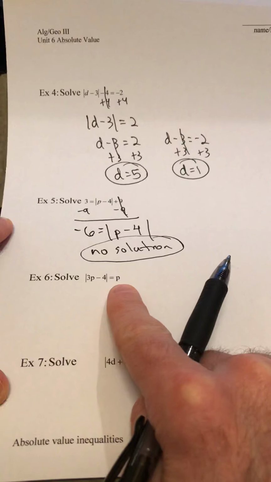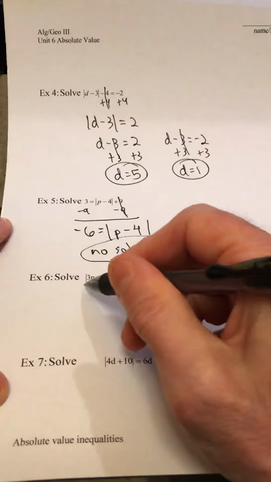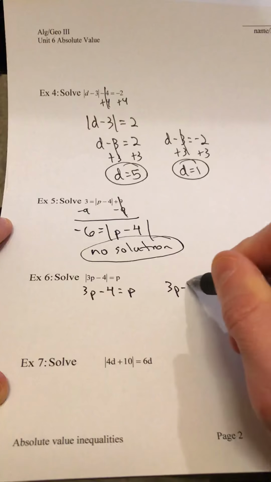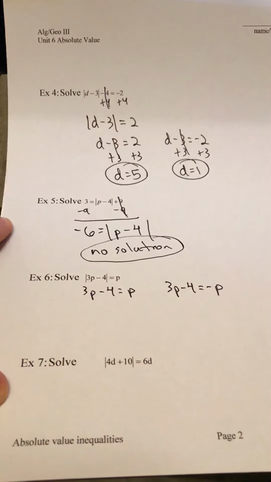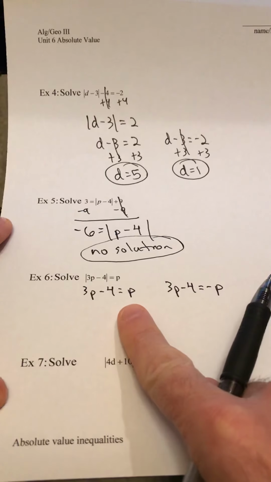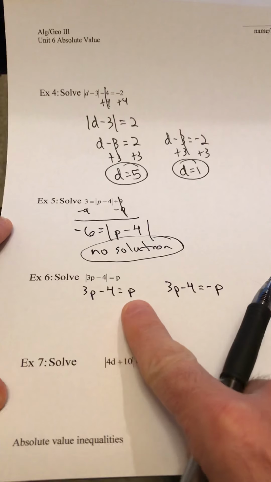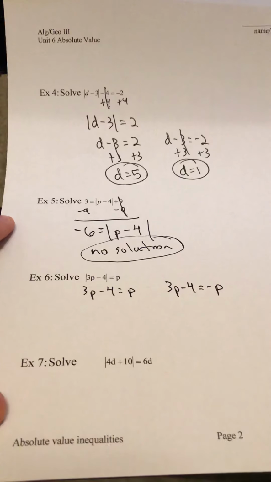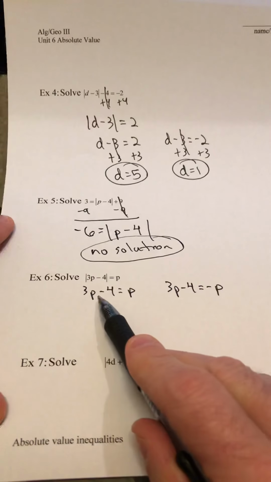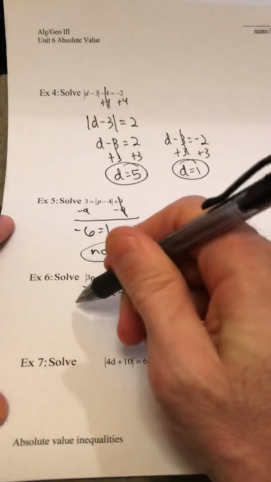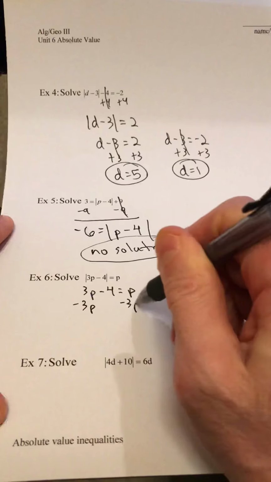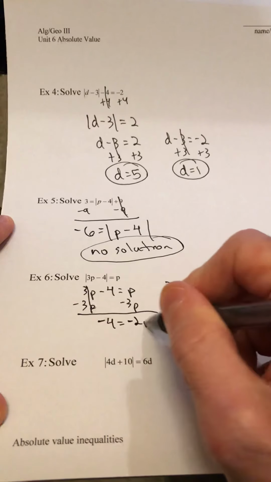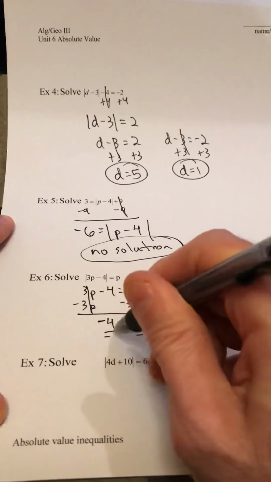The last two, we have variables on both sides. Well, what we're going to do, 3p minus 4 equals p. 3p minus 4 equals negative p. Only thing that changes is instead of changing a number to a negative, now we're changing a variable. Well, first thing that we want to do is combine our like terms.